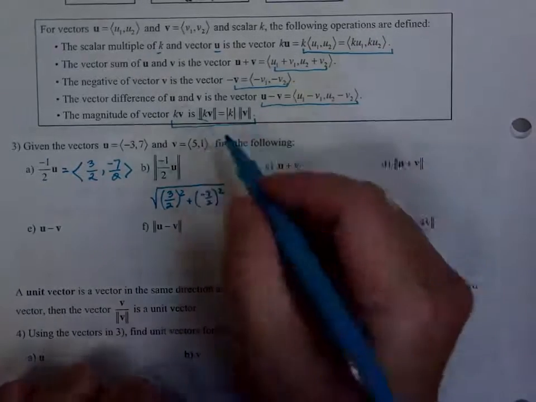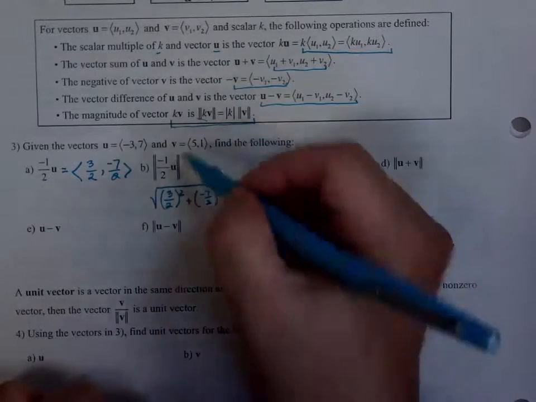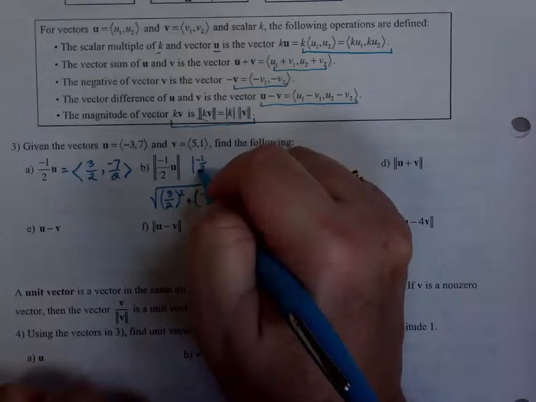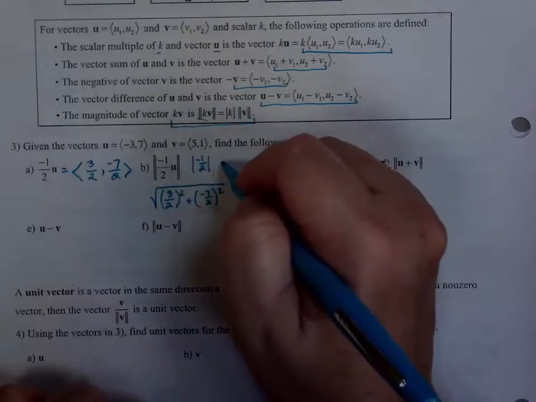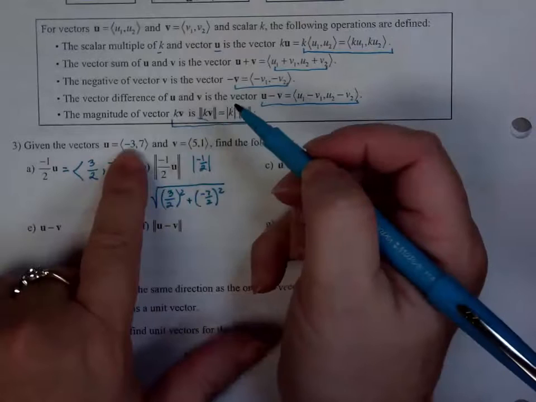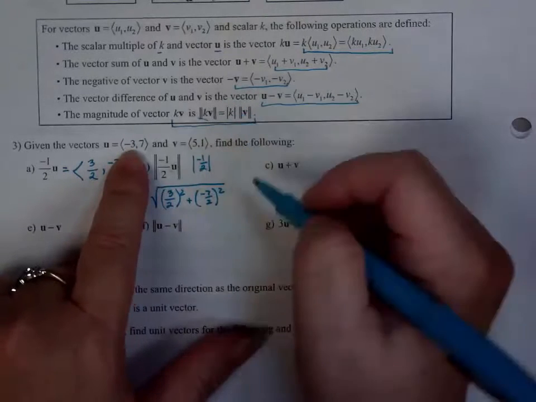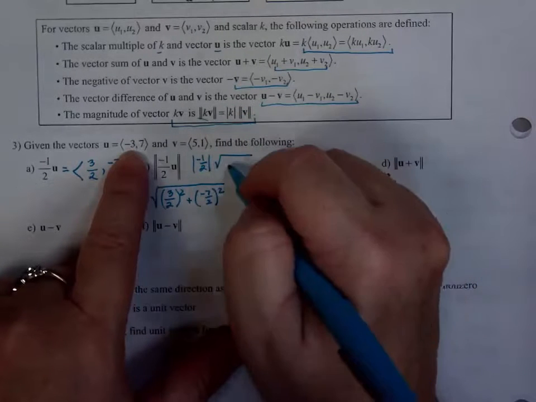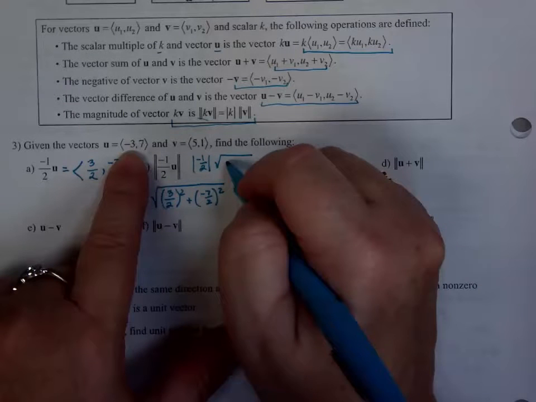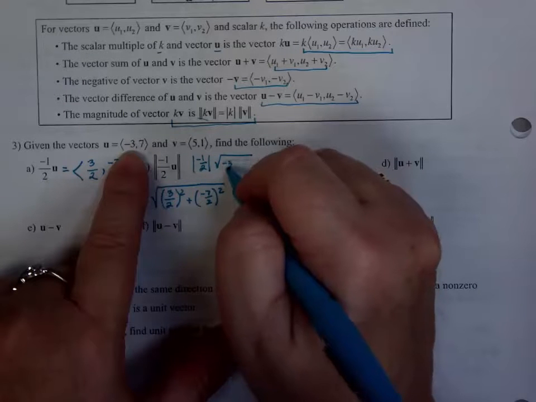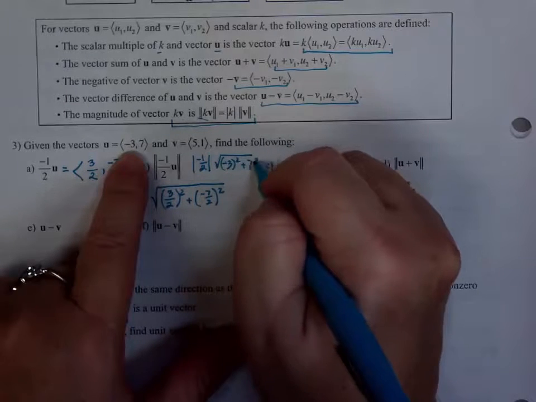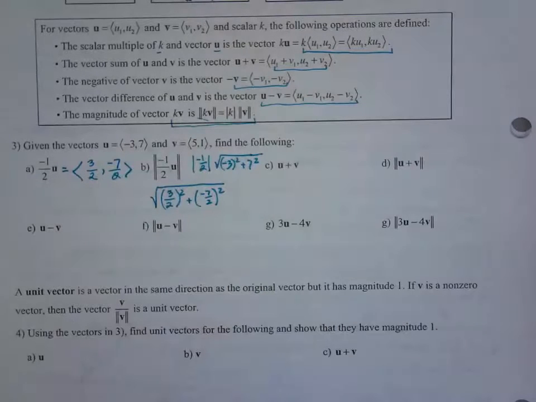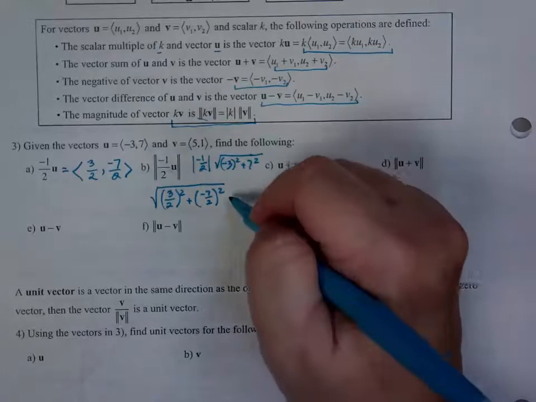I'm going to take this and break it apart. So I'm going to have the absolute value of negative 1/2 times the length of the original vector u. So that would be easy. That's easier to do, isn't it? That's the square root of negative 3 squared plus 7 squared. Do you see what I'm doing? I'm pulling the 1/2 out. It's just a lot easier to do it that way. So both of these methods are valid.